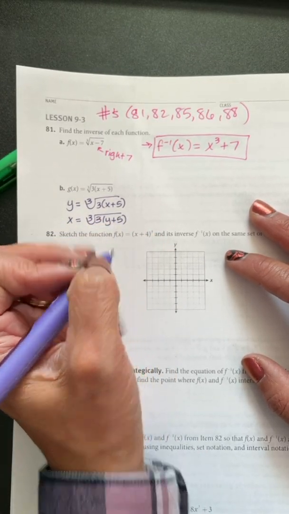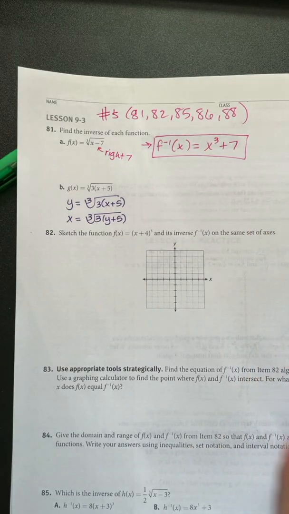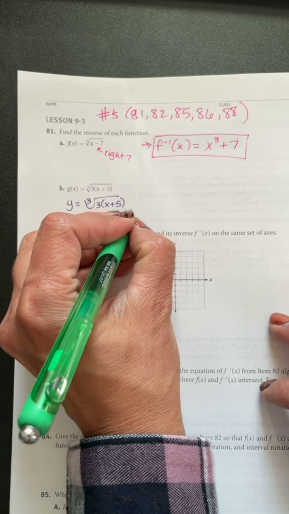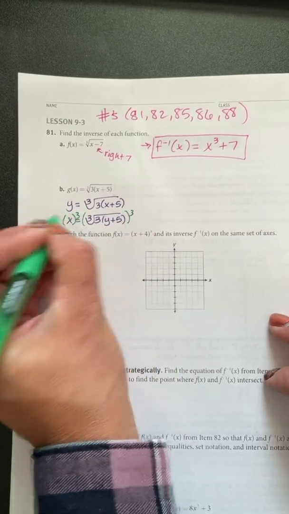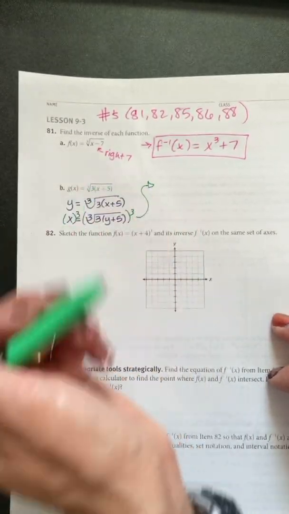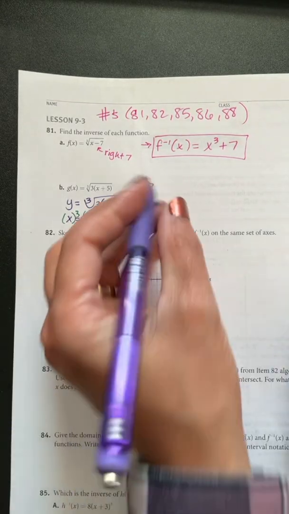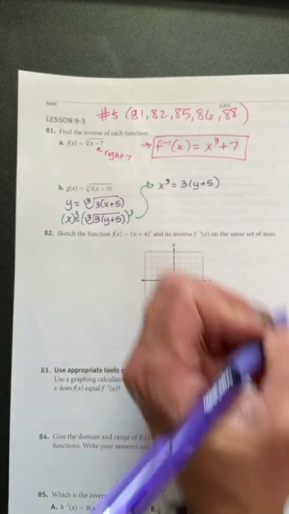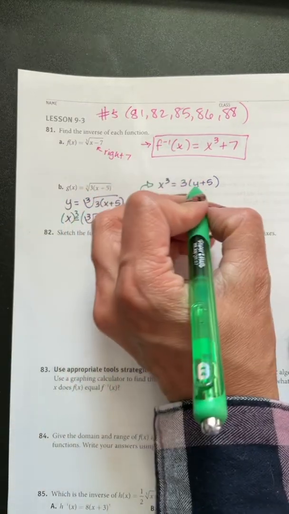Okay, and now we need to undo that radical. So that means we need to undo the cube root. So we have to cube both sides. That will give me an x cubed equals poof. The 3 times y plus 5 gets to come out. I want to get rid of that 3 in the front, so I'm going to divide by 3.